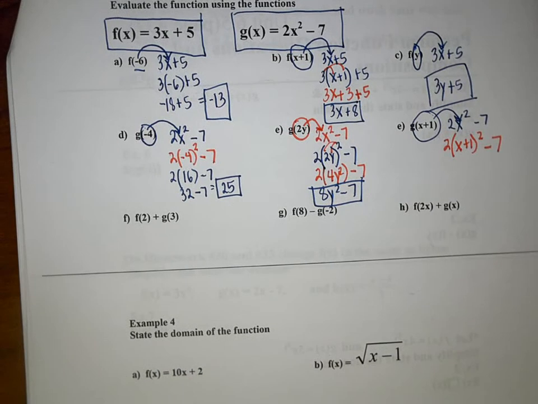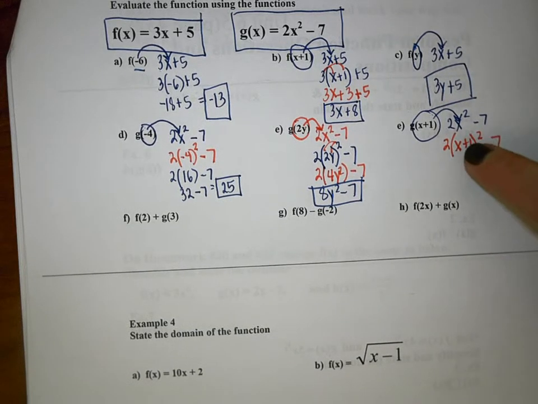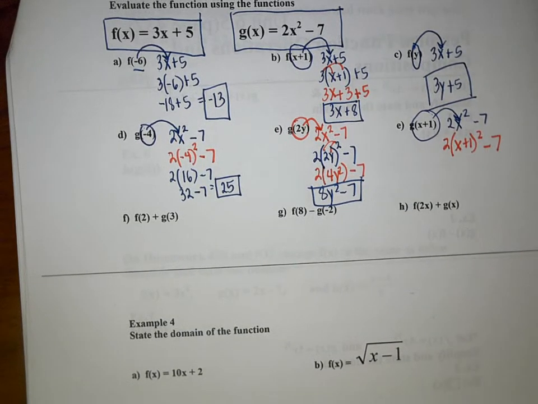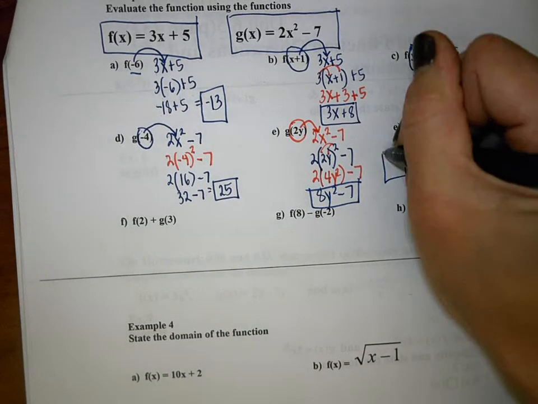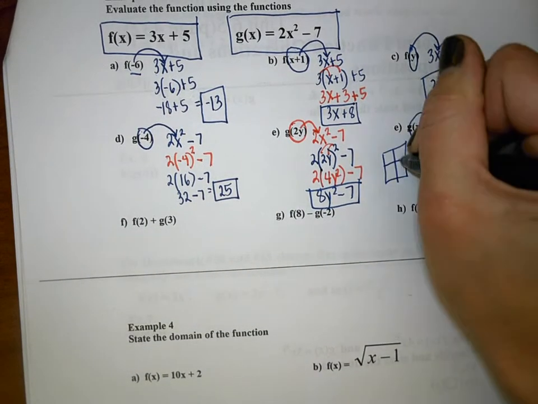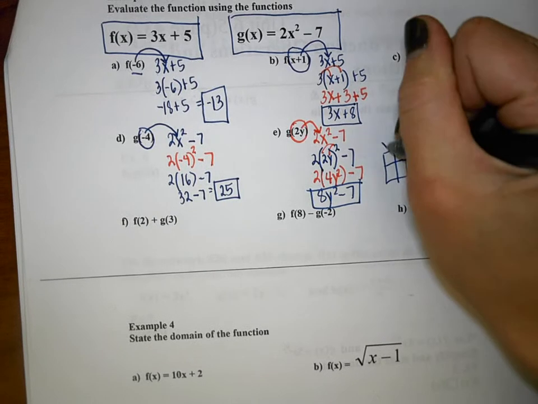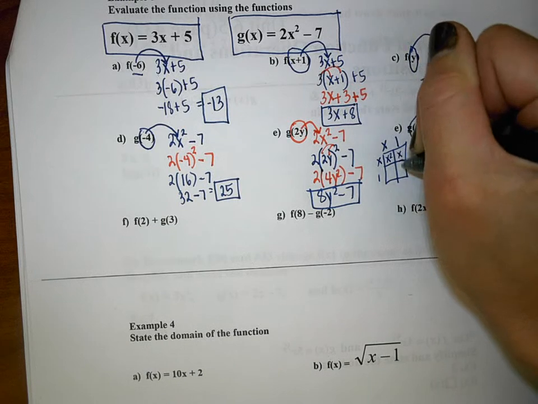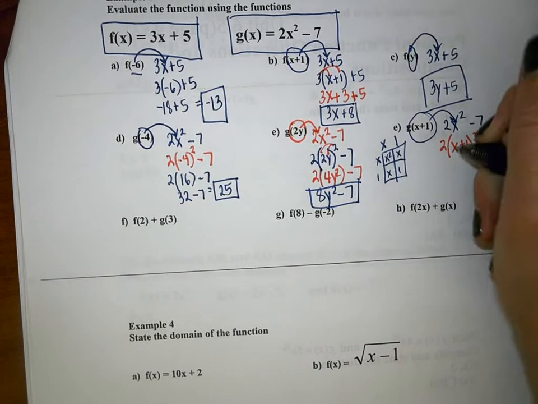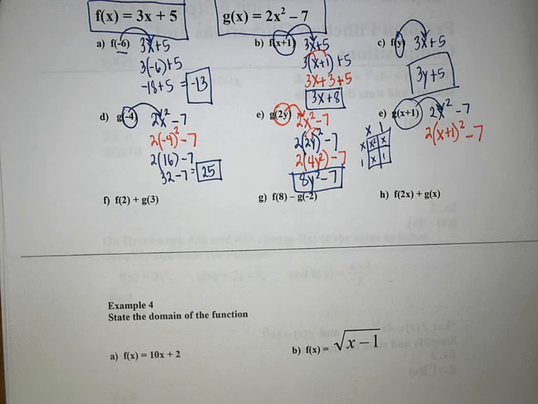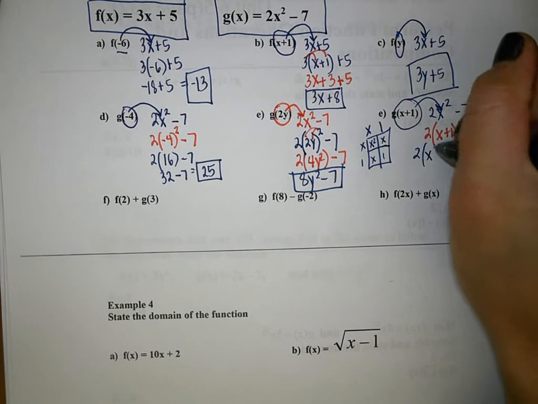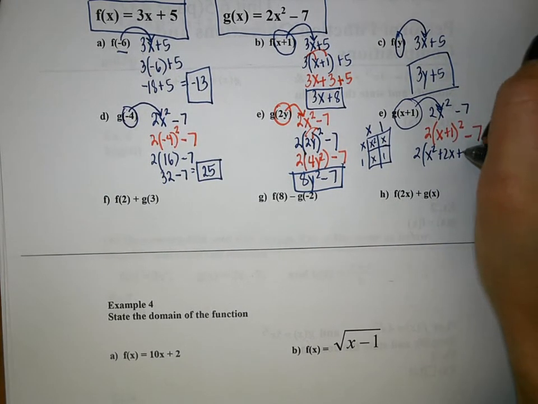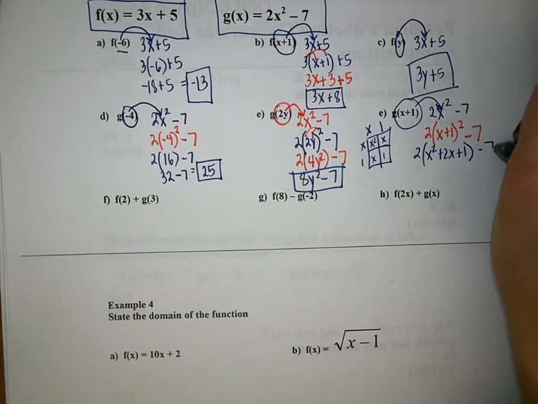What will I do first on this problem? Good. We have to do the box for x plus 1. Remember, whenever you have a variable and a number being added and it's being squared, you have to do your box or FOIL method. So we get x squared, 1x, and 1. Don't forget that, so this is going to end up being 2 times x squared plus 2x plus 1, close your parenthesis, and then minus 7.